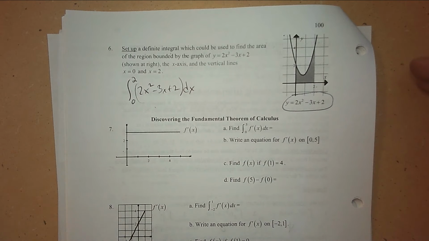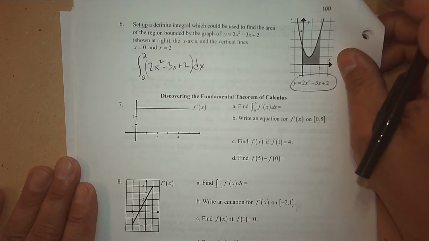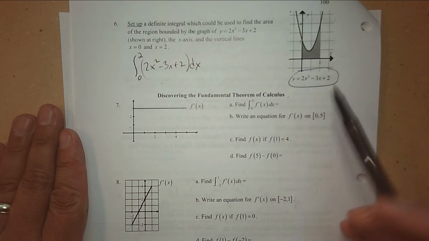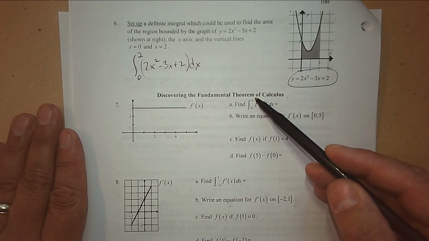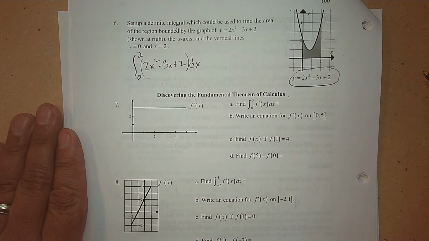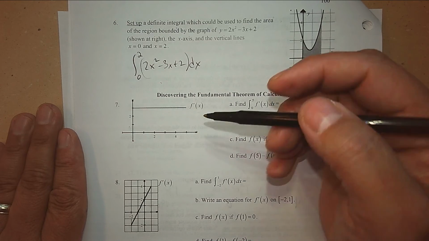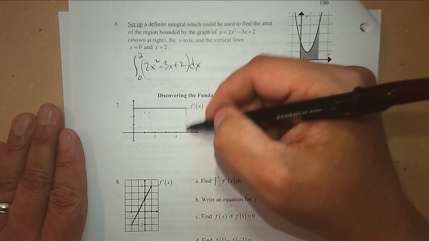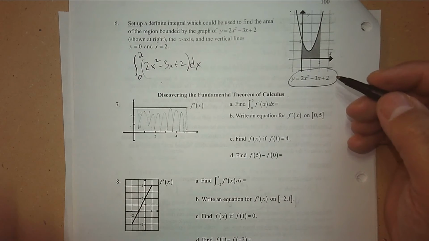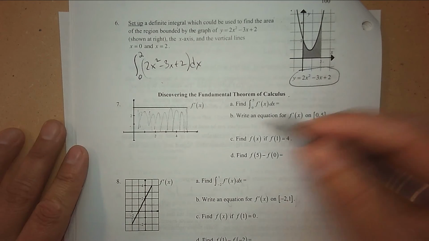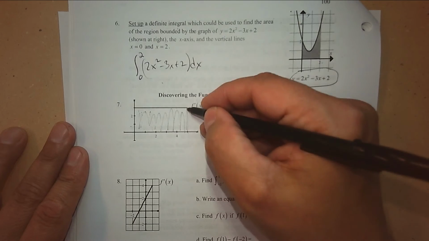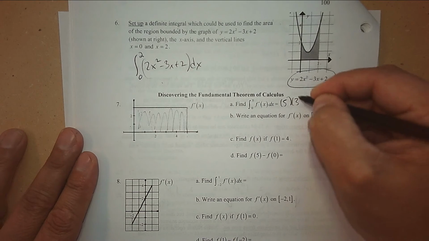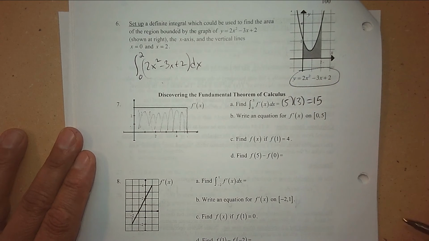Number 7. I got more time. That was quick. It says, discovering the fundamental theorem of calculus. If I asked you to find the integration from 0 to 5 of that derivative, what you would do is find the area under the curve. What shape is this to find the area? And what's the size of the rectangle? That's not half. This right here is 5. And then the height is 3. It's 5 times 3, which is 15.